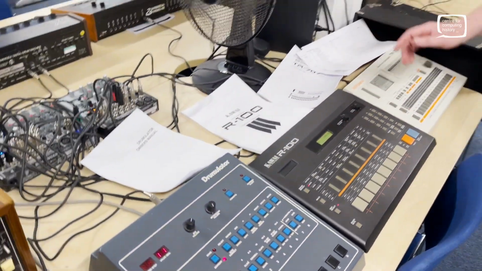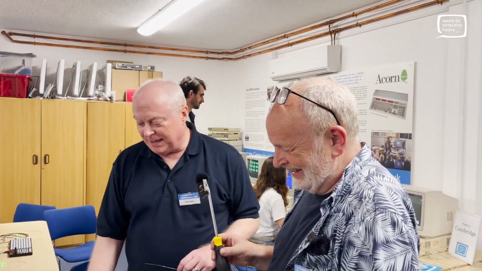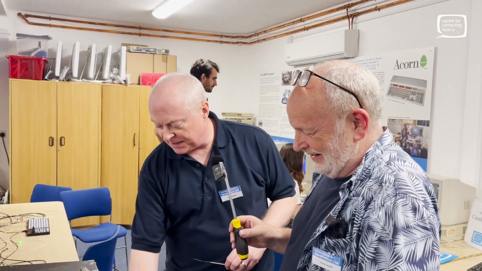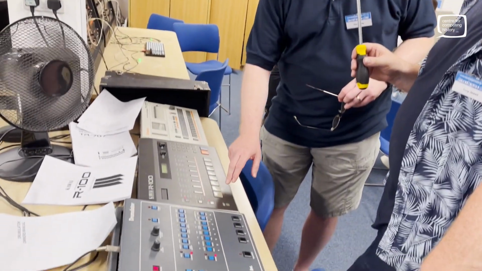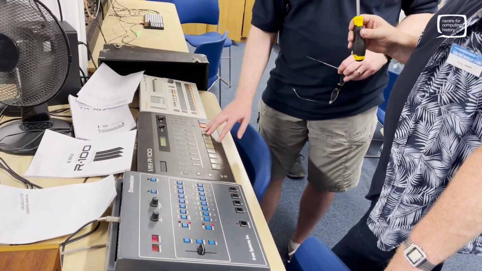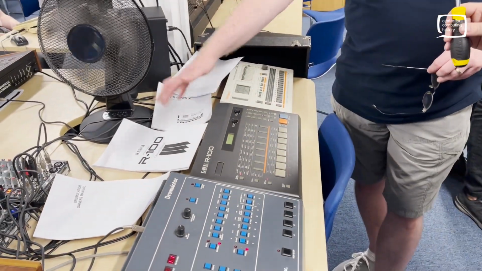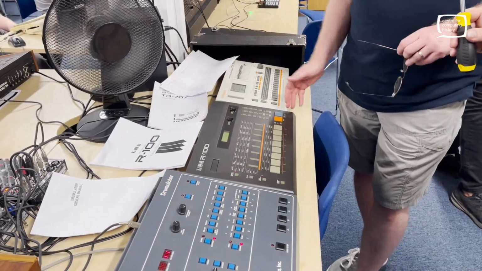Gosh, was it that long ago? 87. Wow, that actually makes me feel quite old, because I think of this as quite modern. Yeah, so do I actually. And this is a really nice machine. It's got touch-sensitive pads. The harder you hit them, the louder. Fantastic. It's got 3 banks of different sounds. Because by now memory is cheaper, so we can have more sounds inside this thing. Separate outputs as well, and a card slot.